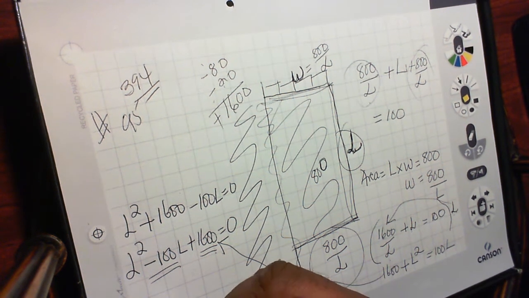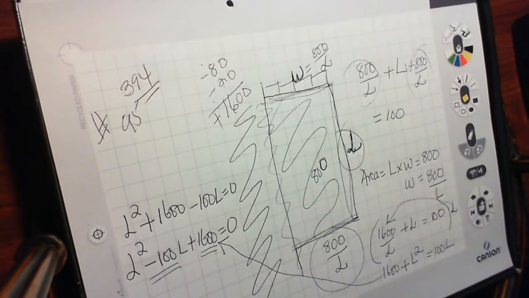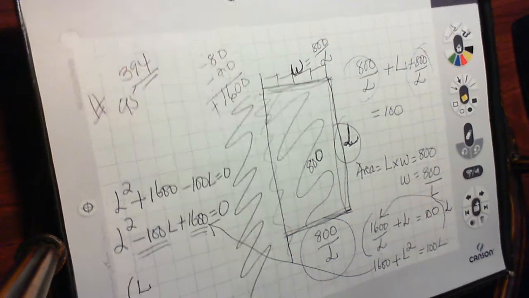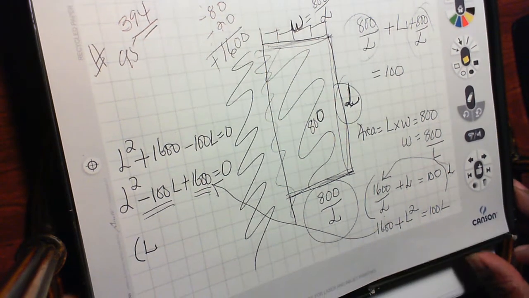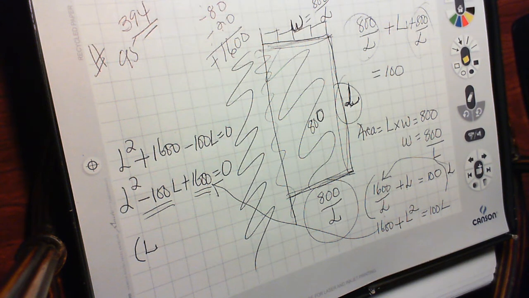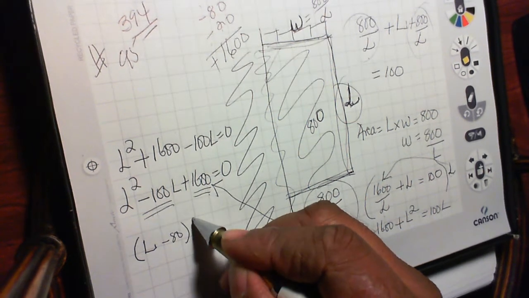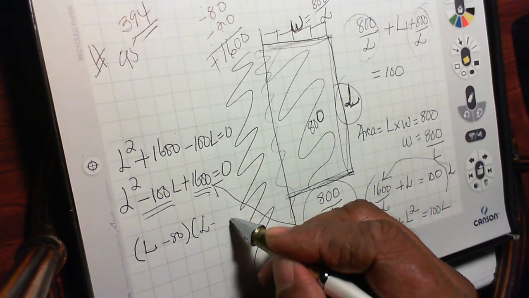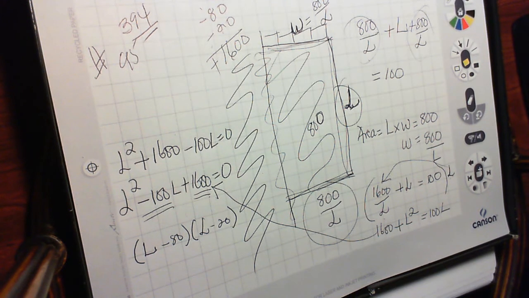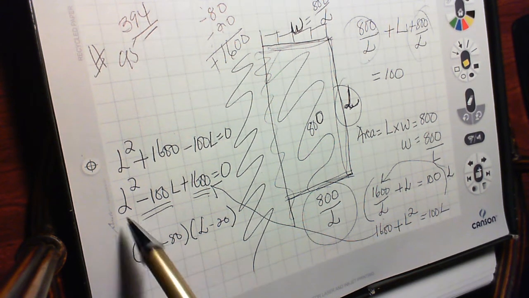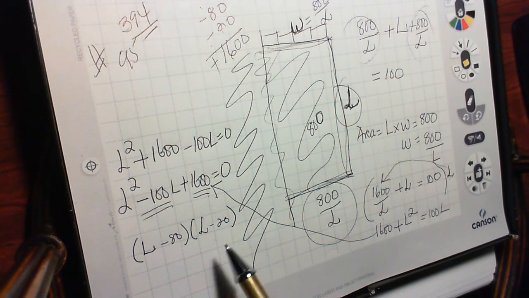So, what do we have? Of course, you'll find later it's going to be a little bit easier because you're going to use the quadratic formula to factor these. So L minus 80 and L minus 20. We can double check here. L times L is L squared.